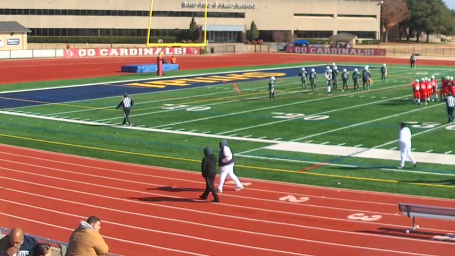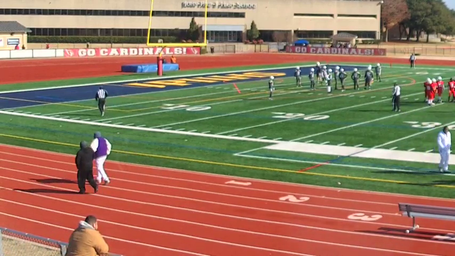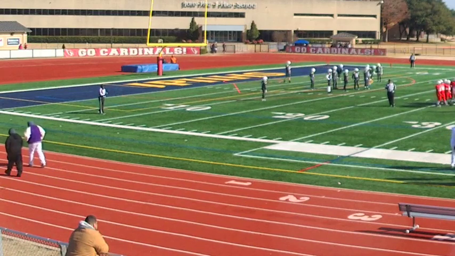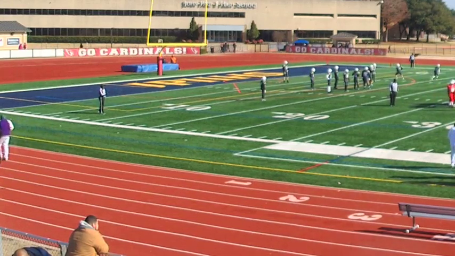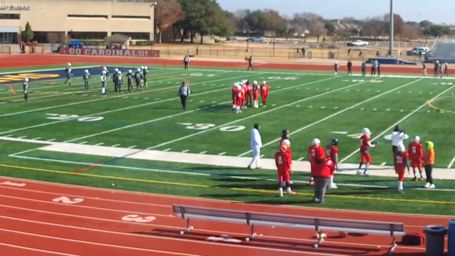So I'm trying to understand what we might have going on here. I thought there should be a score, return for a touchdown. But we'll wait and see what the officials have to say here. I'm not sure what is really going on.